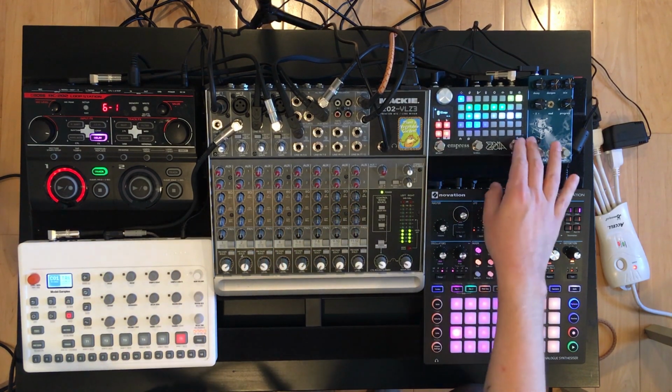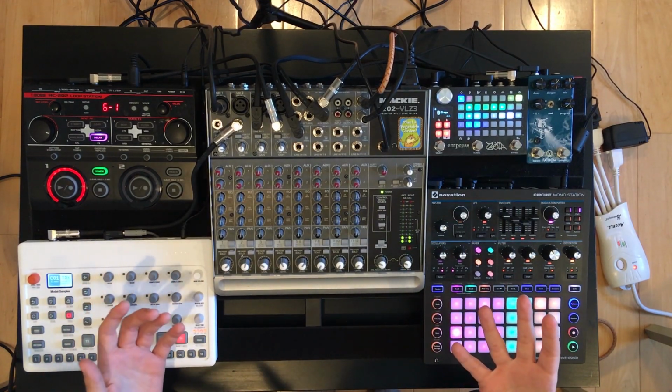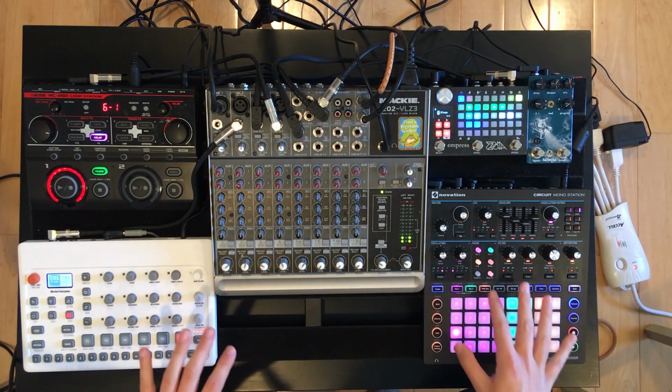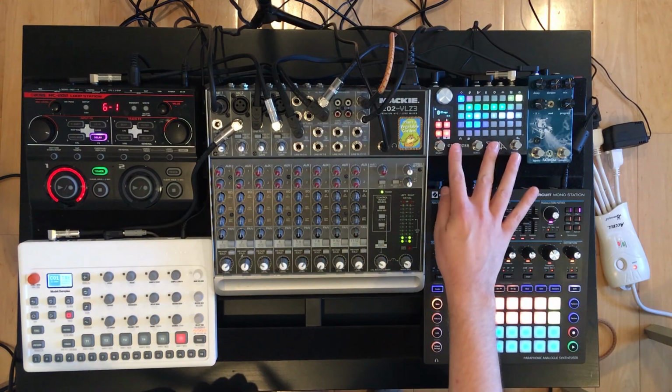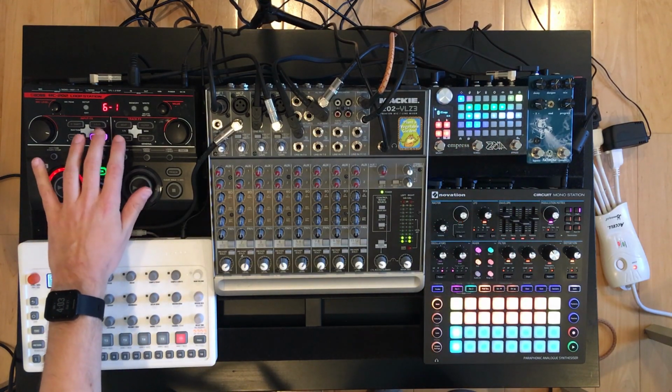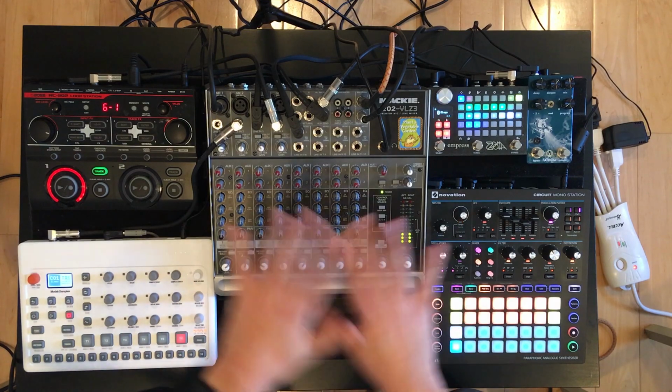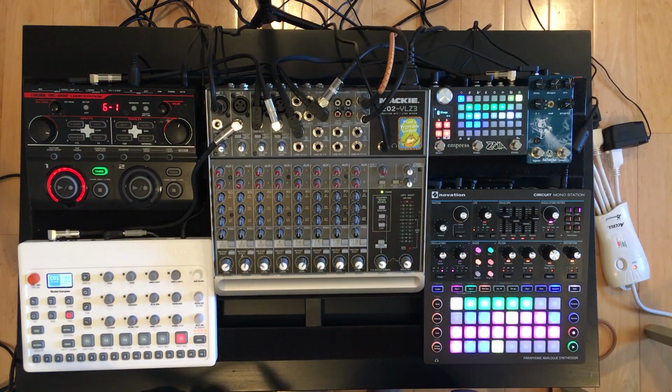That's where I can use those feedback loops to my advantage. That shows how everything is synced up. The mod sequence is controlling the tempo of this. The MIDI is controlling the tempo of the delay here. It's all interconnected and intertwined really nicely.